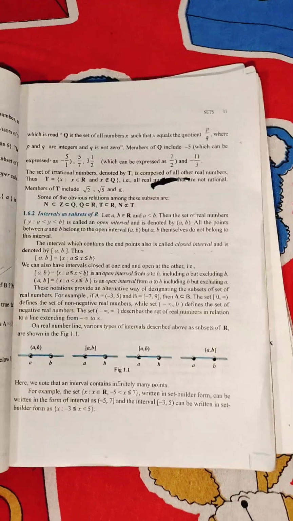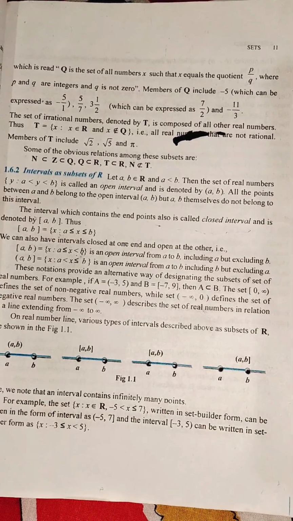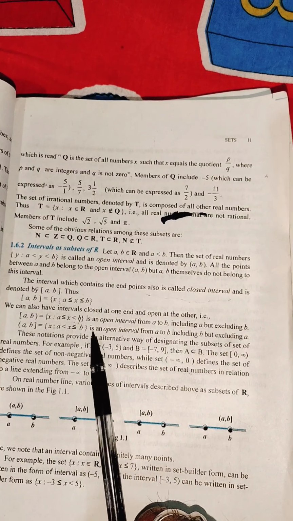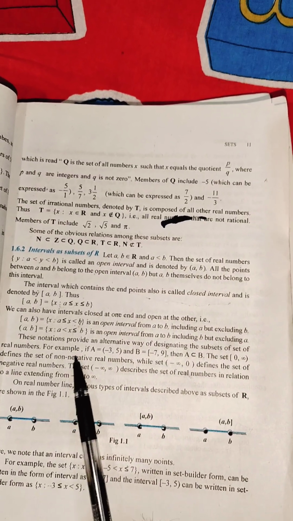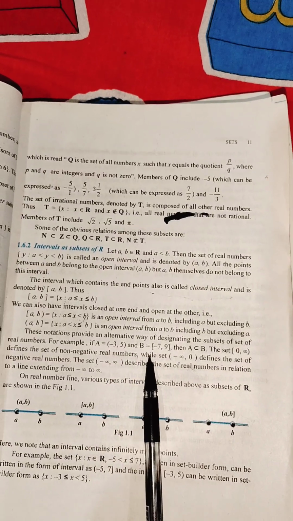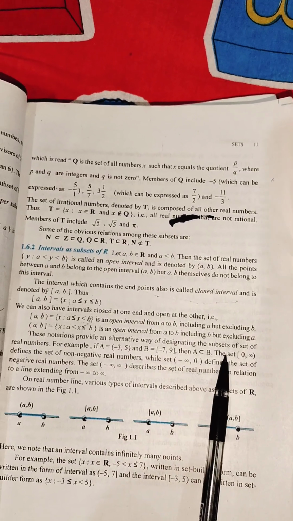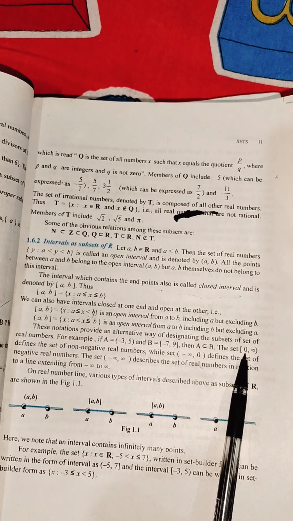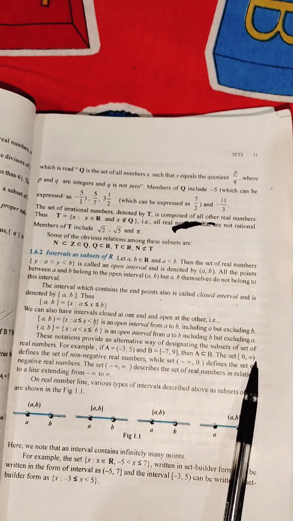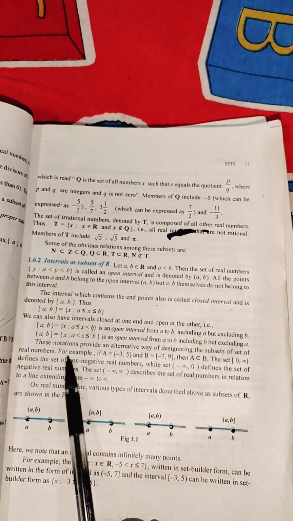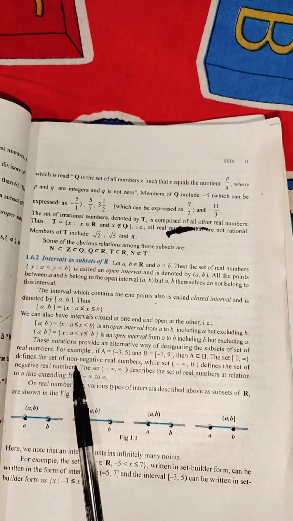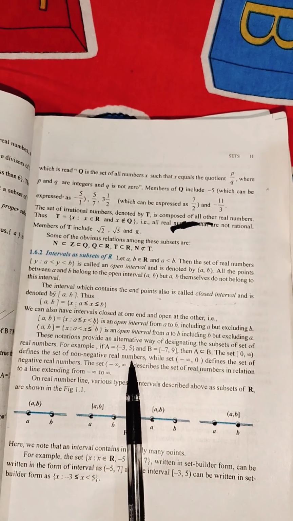Today, the set 0 to infinity. It is closed at 0 and open at infinity. It defines the set of non-negative real numbers.